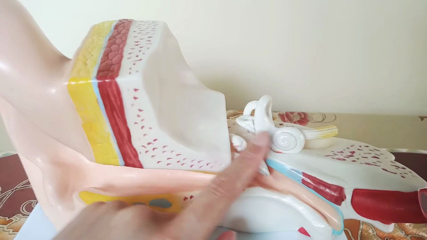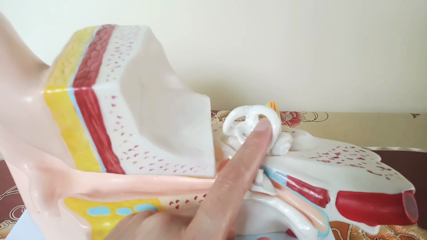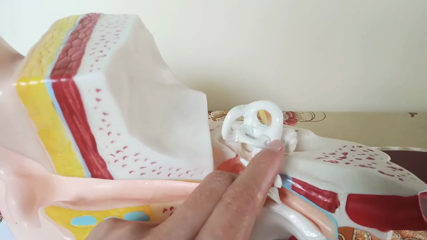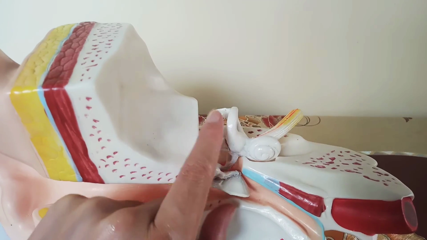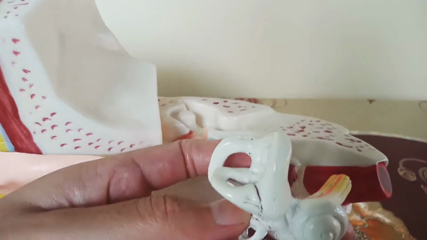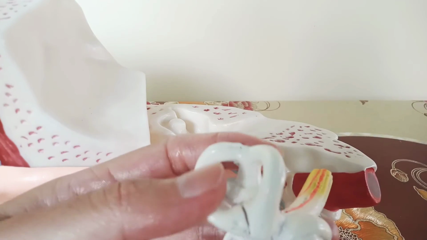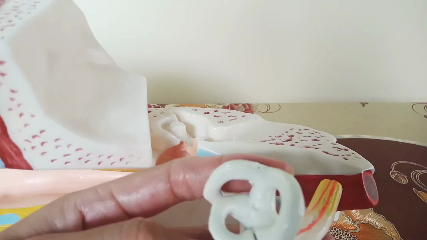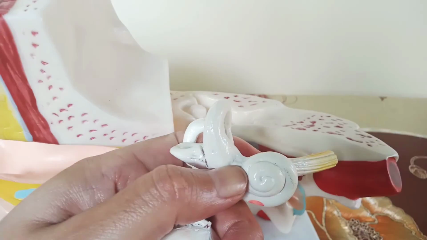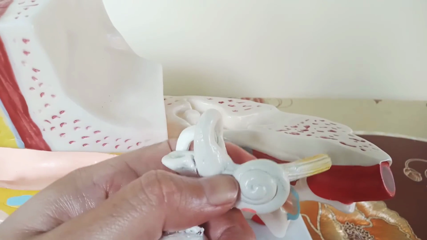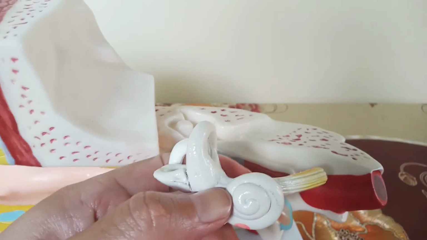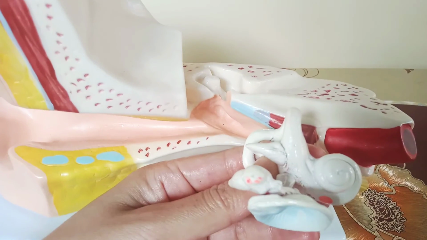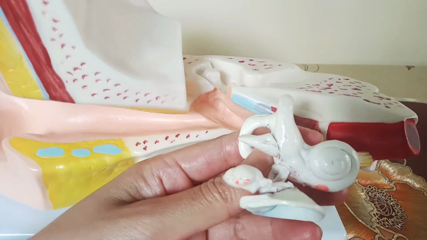Did you know that the vestibule and the semicircular canals help to maintain the balance of the body? The semicircular canals contain sensory nerves which can detect any movement of the head. The vestibule can detect any changes in the posture of the body. The neurons coming from these two receptors reach the cerebellum through the auditory nerve.